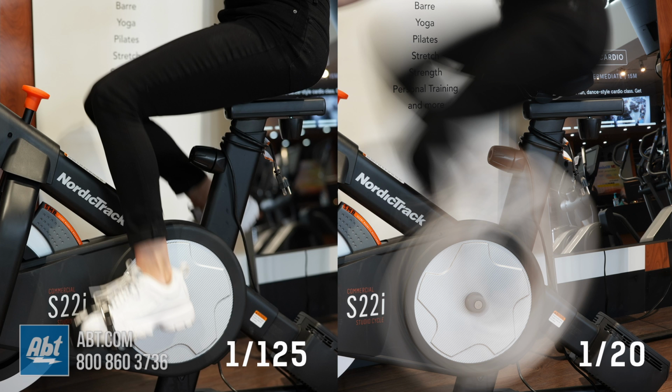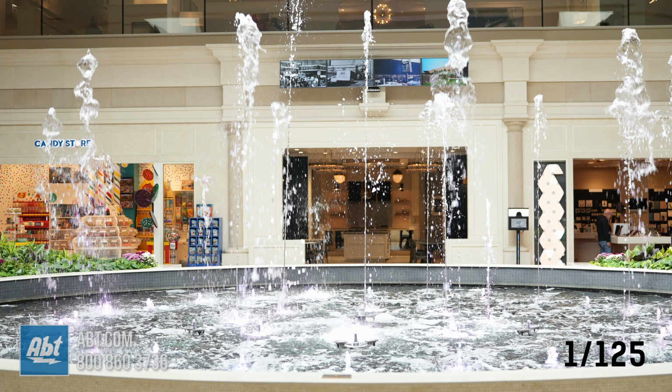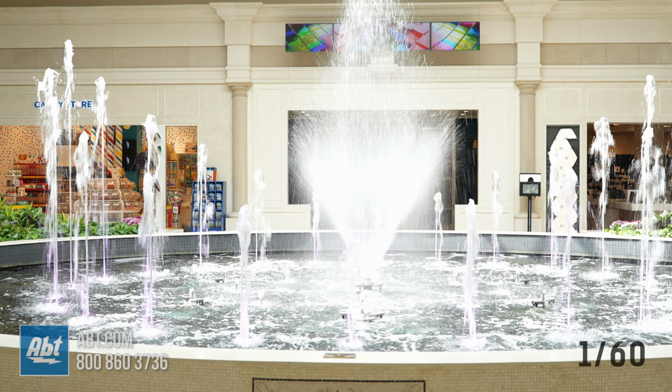The shutter speed also has to do with the motion blur of your image. The higher the shutter speed, the sharper your image and the less motion blur. If I take a picture of the fountain in our atrium at a shutter speed of 125, you can see that the image is very crisp with little to no motion blur. However, if I lower my shutter speed down to 60, you'll see the image is not quite as refined and you can see some motion blur here.